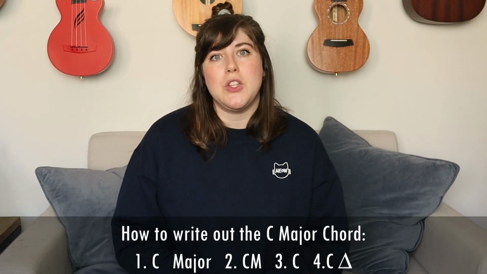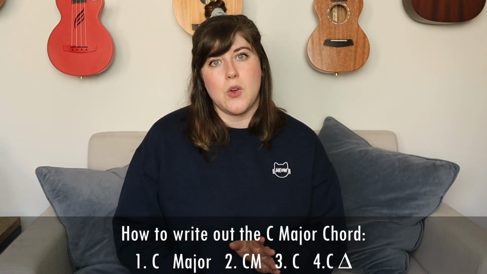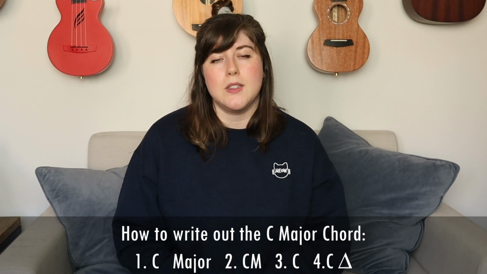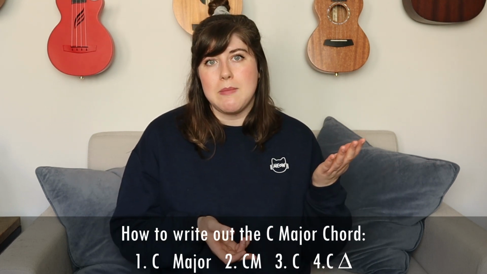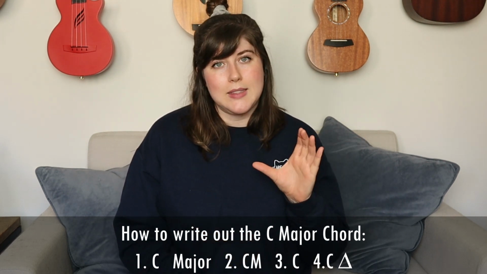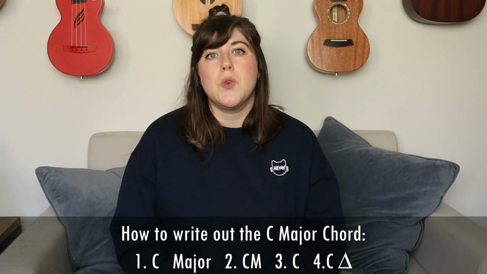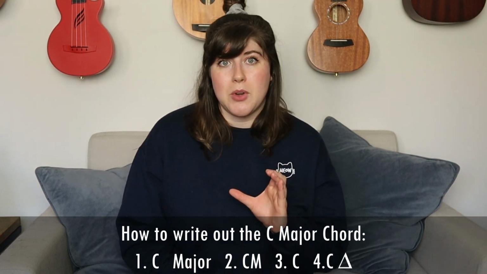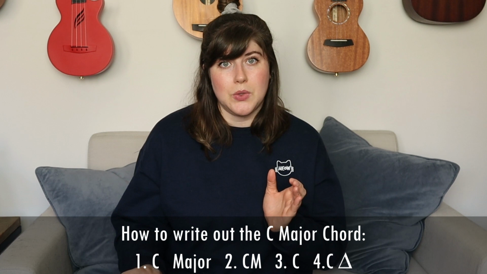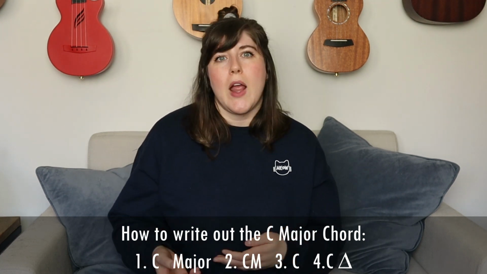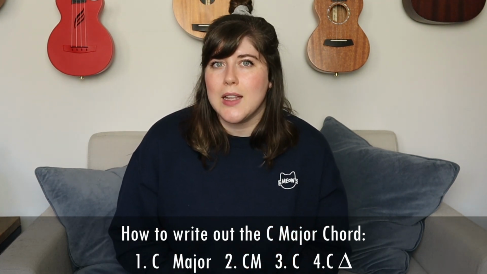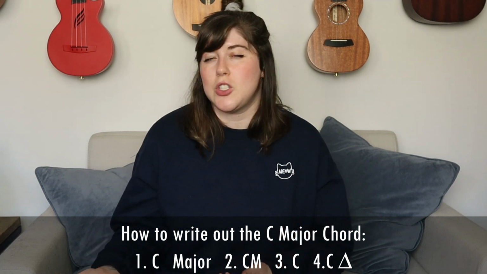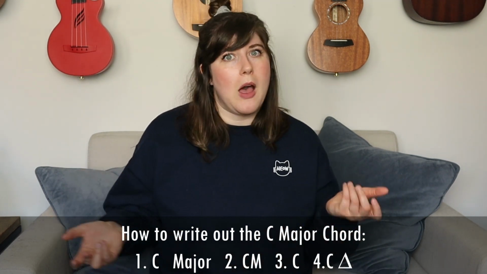For major, you can use an uppercase M next to the chord name. So take C major, for instance. You could have, of course, just saying C major, or you could have uppercase C with an uppercase M. You could also have just the uppercase C. That's totally fine too. Or you could also sometimes use a triangle. This isn't something I see a lot of times and often is reserved for some jazz stuff, but for ukulele, it'll pop up once in a while.